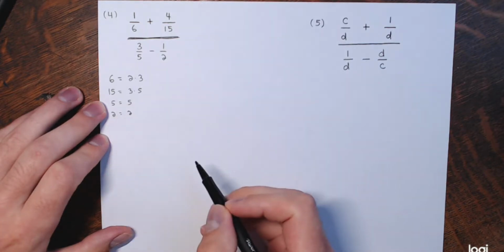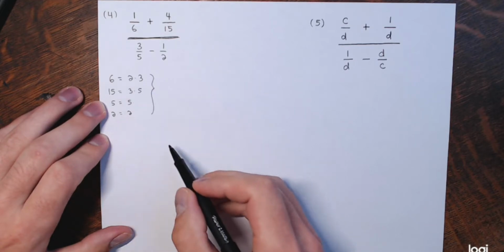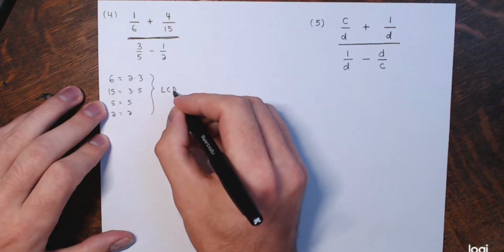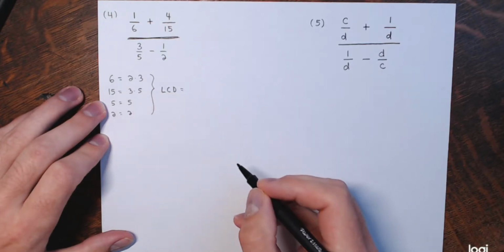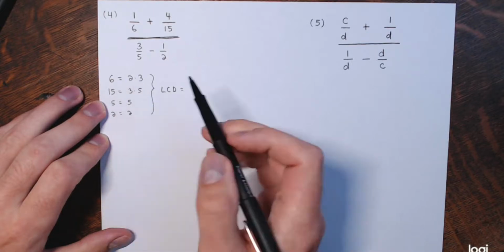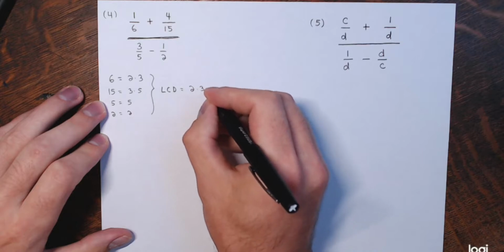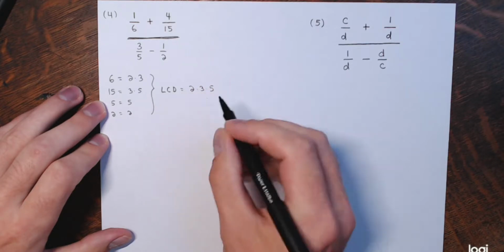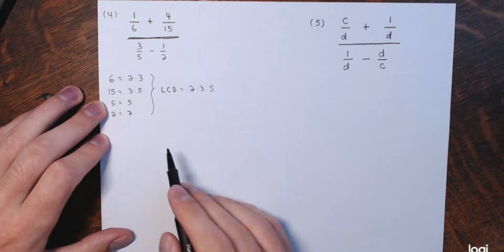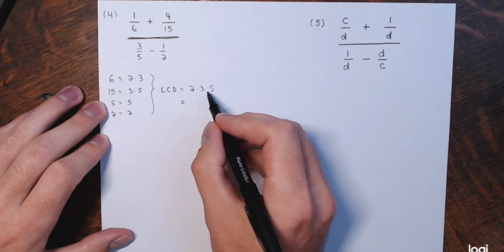Those are prime. Alright, so looking at all the factorizations of these denominators, the least common multiple of the denominators, or the least common denominator, or LCD, well, the factors that are showing up here are 2, 3, and 5. So I have 2 to some power times 3 to some power times 5 to some power. And the highest power on any of these is the first power, right? I'm not seeing any power higher than 1. So the LCD is 2 times 3 times 5, or 30.